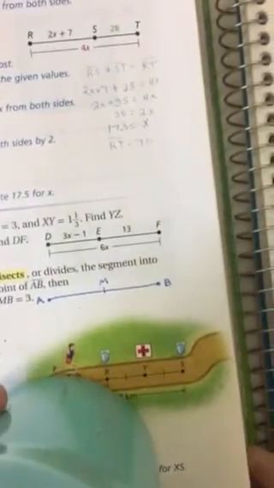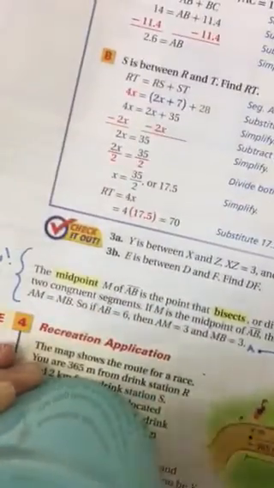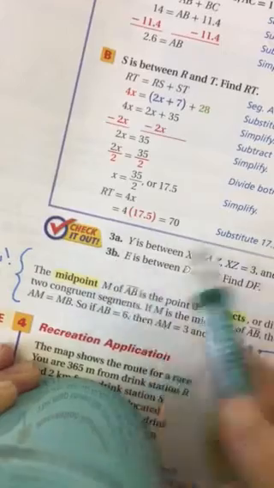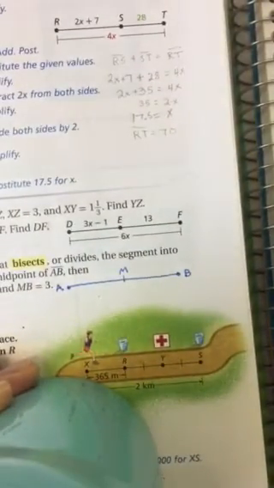All right, let's try one more of those. 3A, actually, let's jump down to 3B. This is your check it out, and these are always opportunities for extra practice. So I'll do it on my notebook. And I'll show you my notebook part in just a minute, but let's read through the problem together.